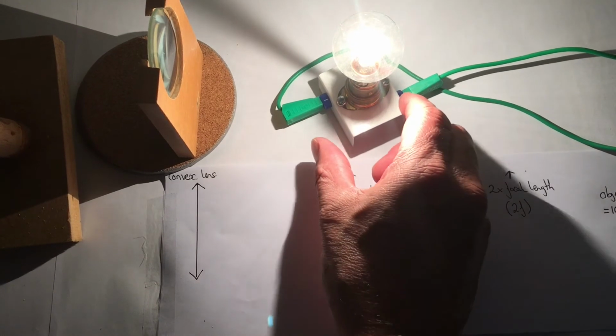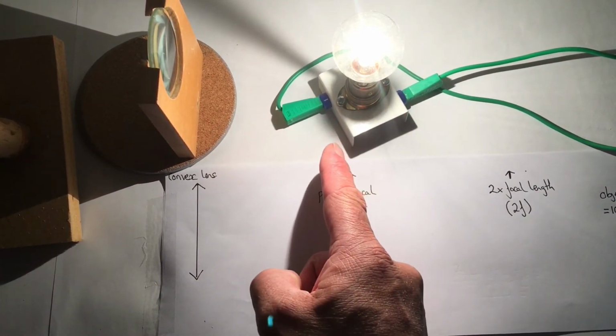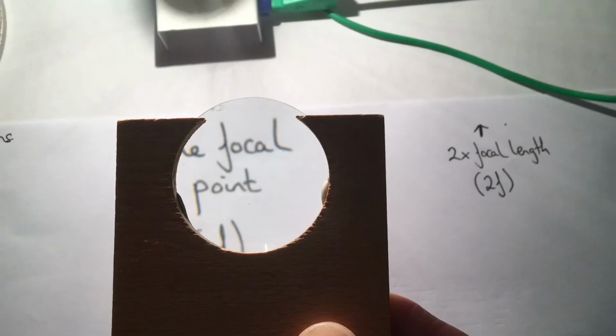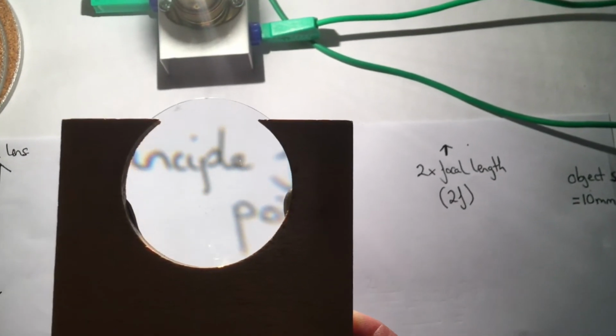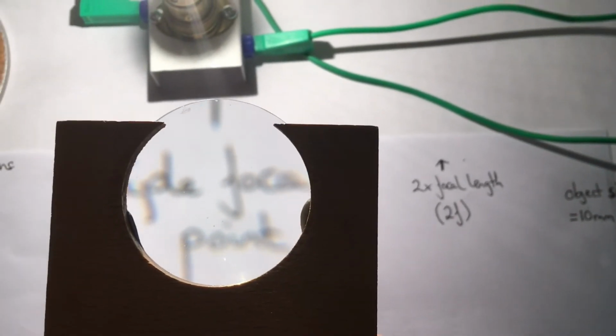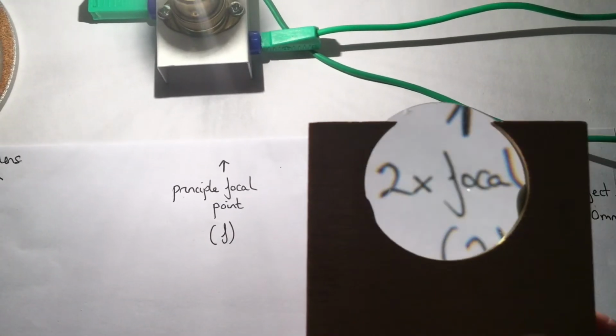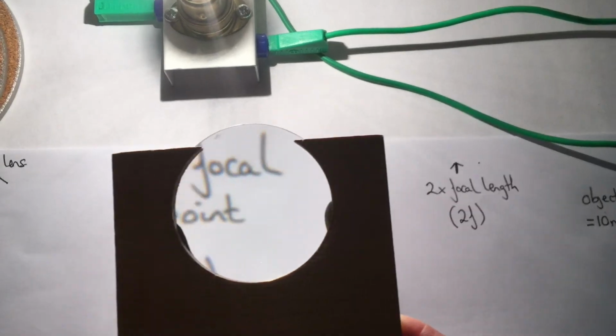There's no point trying to focus a real image when the object is before the focal point because it won't do it. What you produce if you've got your object before the focal point is a magnified virtual image. Looking through this magnifying glass with my object, which is my writing, before the focal length, you can see I get a magnified image. This image is upright because it's the right way round. It's also virtual because light doesn't come from it, and it is magnified.